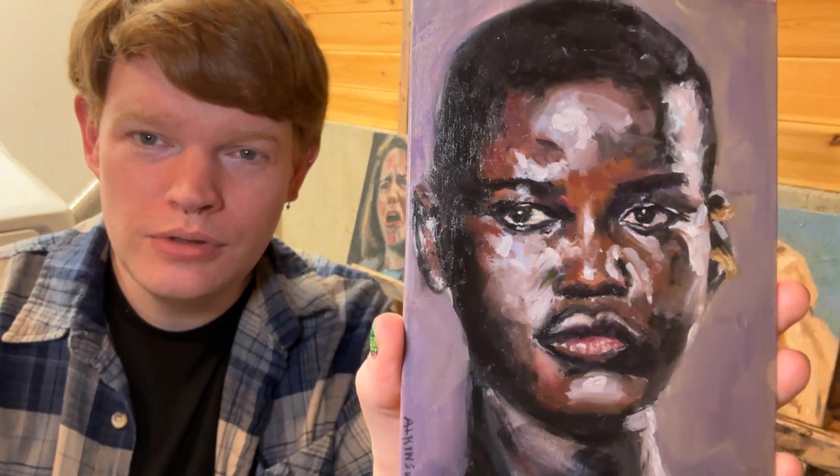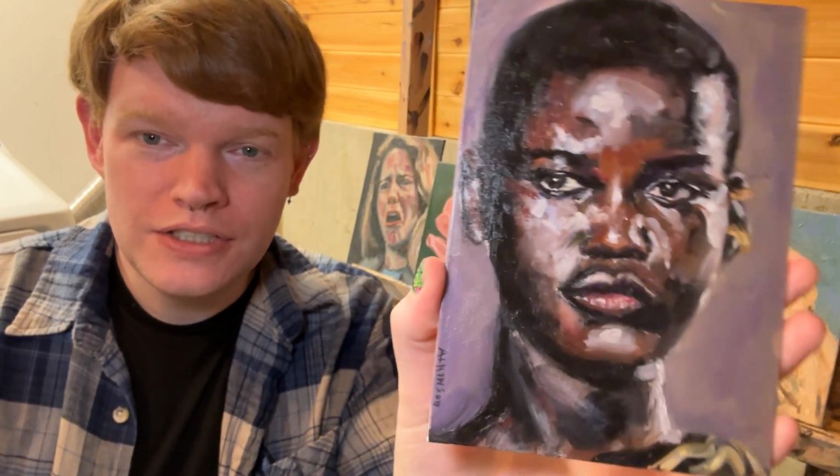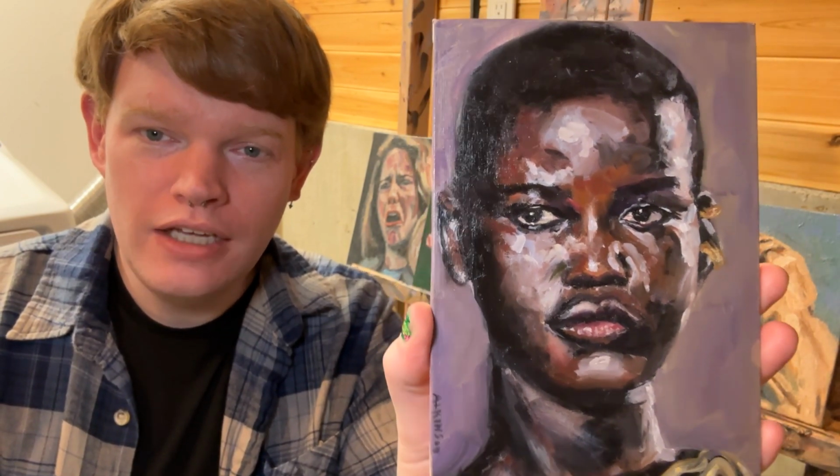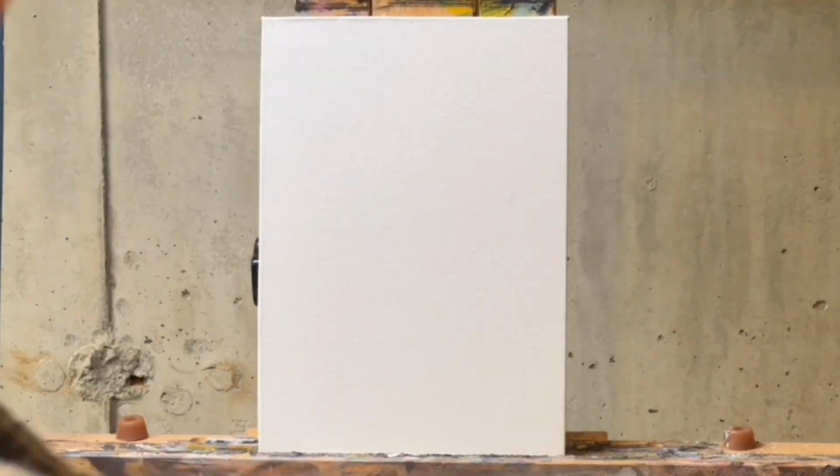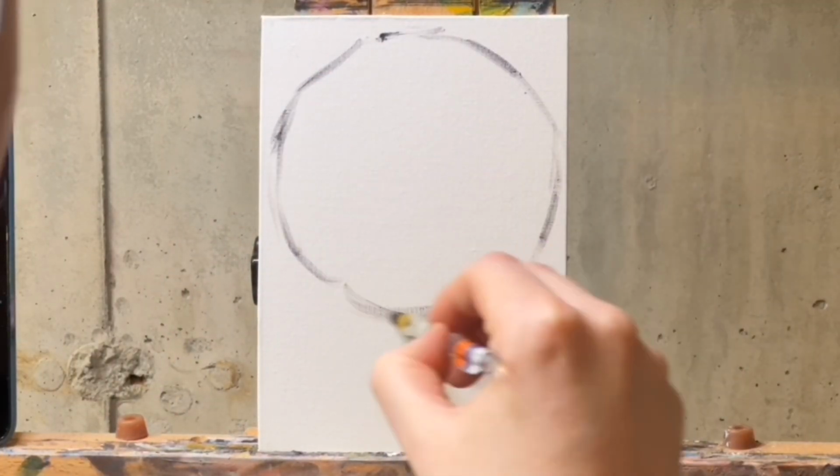And I'm going to be talking about the lighting situation on her today. And so yeah, let's just start the time lapse. So then this is the source image. And now for a time lapse.